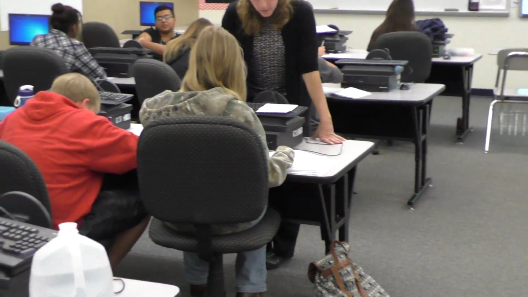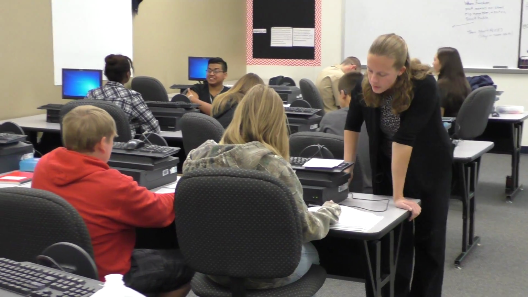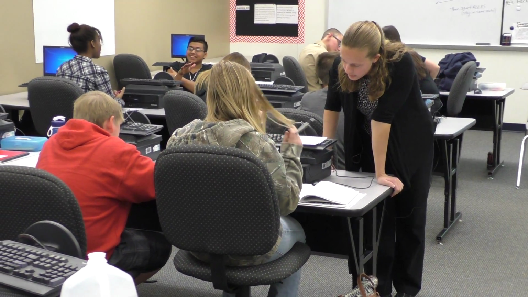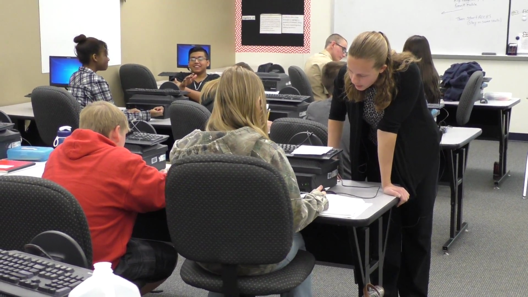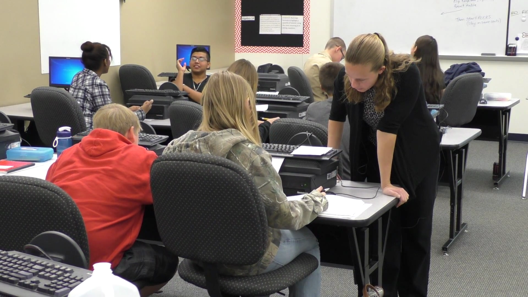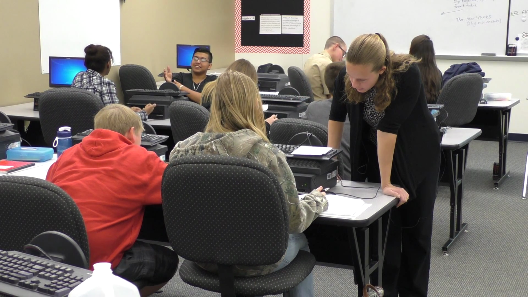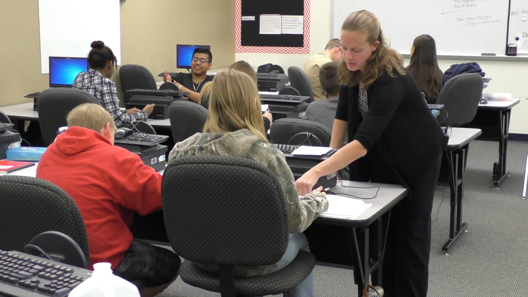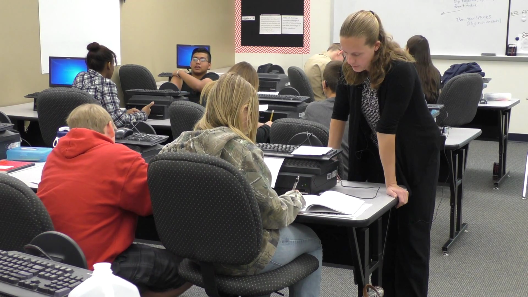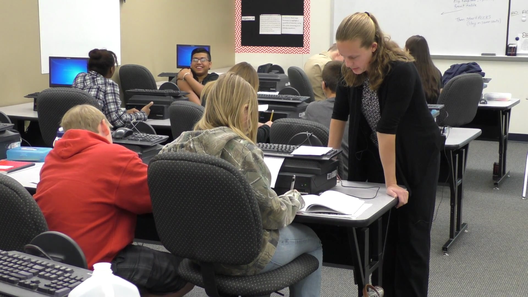I'm stuck right here. I think I did this wrong. So we subtracted x, which is good. And so we had negative x plus 3, and then we divided by a negative 1. Good. When you divide by a negative, what do you do with that symbol? Switch it around. So that's probably going to help you.